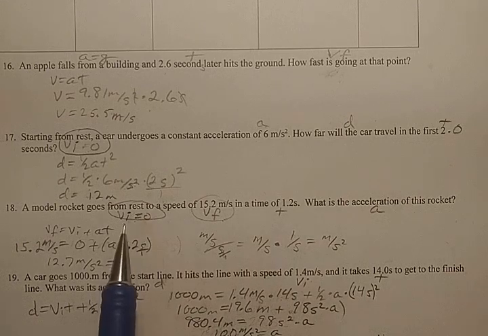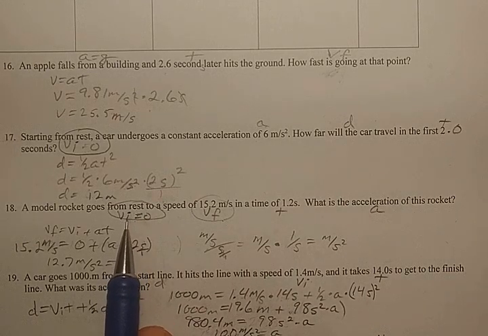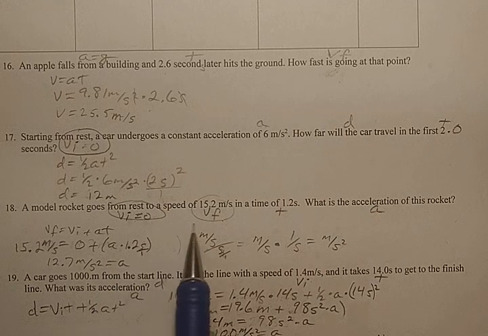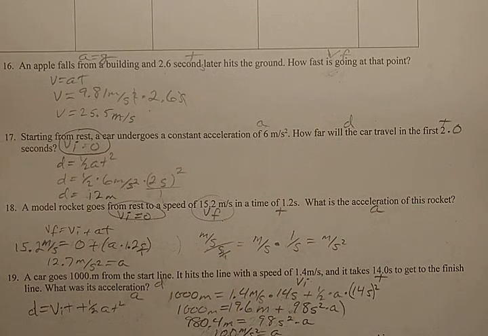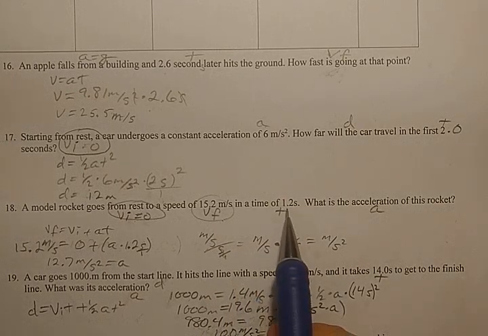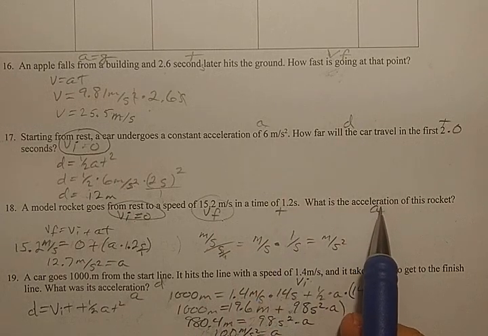On 18, if the rocket goes from rest, we have a VI, an initial velocity of 0 again, and it reaches this final velocity, at least for the span of time I want to talk about. And here's my span of time, and what's the acceleration is the question. So we're going to be solving for A.